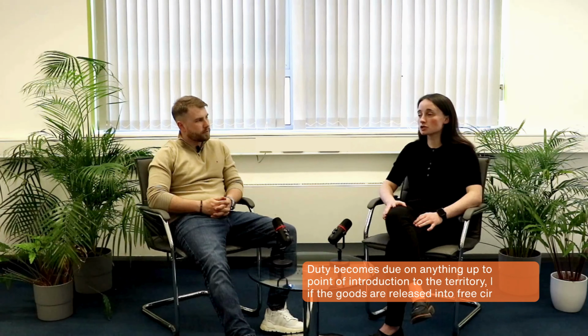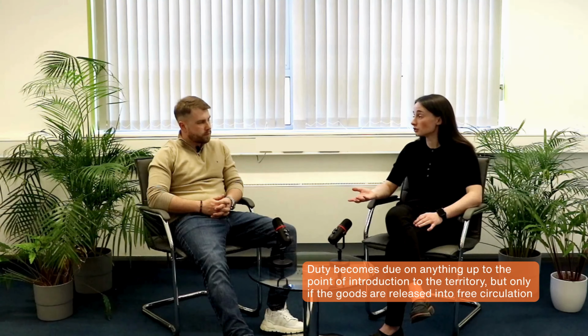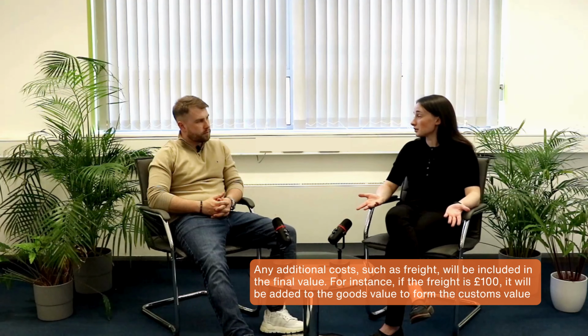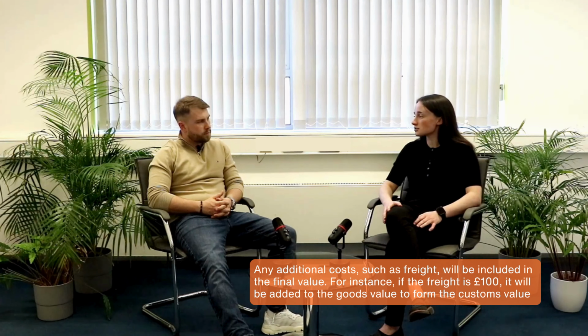So duty becomes due on anything up to the point of introduction to the territory. Whether you're in the UK or not, the point of introduction to the territory is where duty is due up until. So any additions to that point, freight inclusive, duty is due on that value. So if your freight is £100, that gets added onto your goods value to form part of your customs value. In terms of the onward journey, after the frontier, VAT is due on that figure. So if it was £500 that you said, that amount is then VATable. So they were trying to pull a fast one? In short terms, yeah.